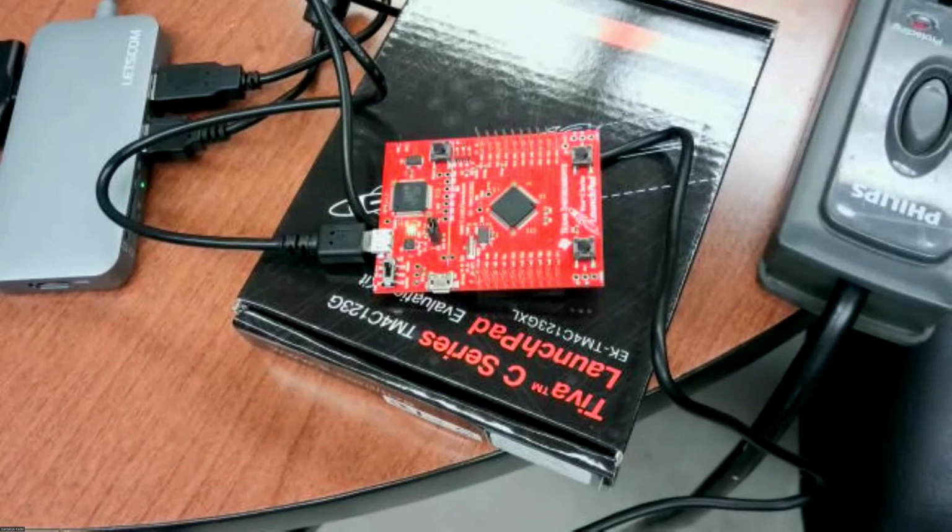So for folks who are watching, for a UART you do need some kind of serial communication program like PuTTY or TeraTerm. I think TeraTerm is the easiest to use, but also the most restrictive. With PuTTY you can just write your own COM port and baud rate.